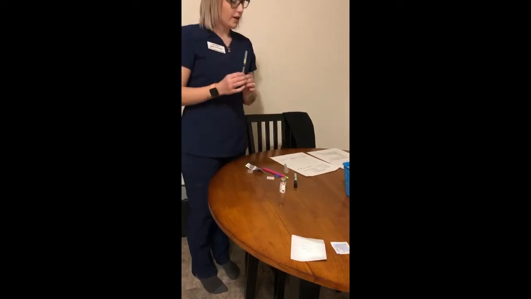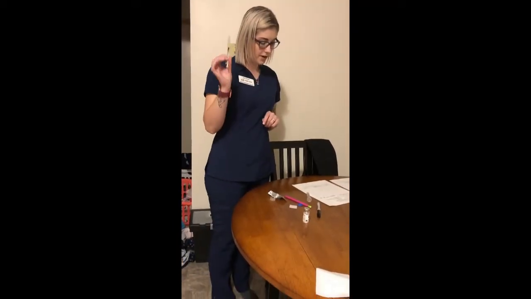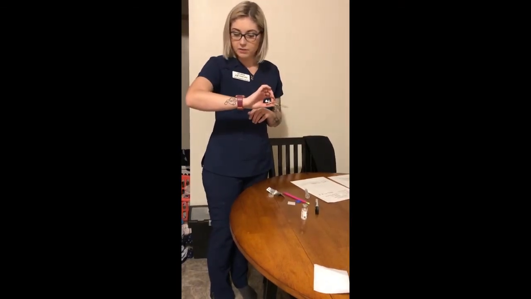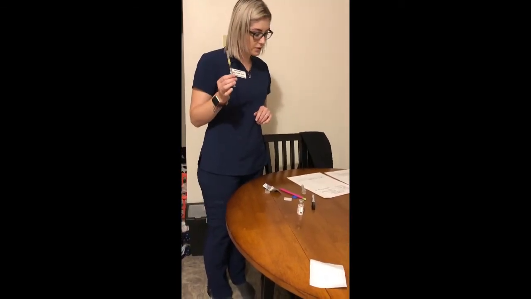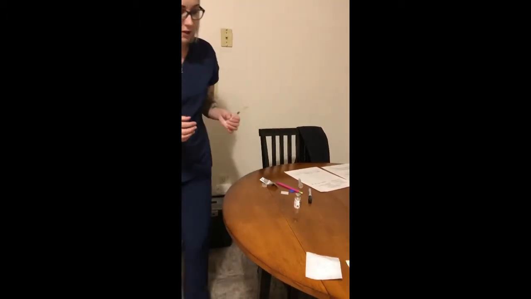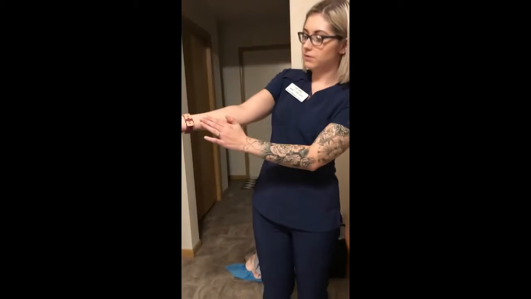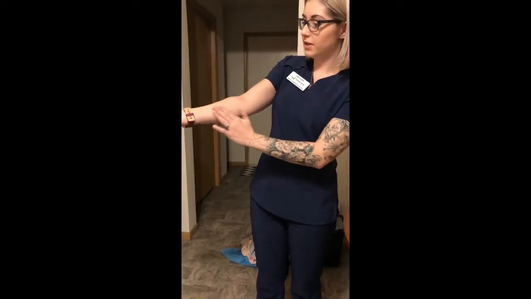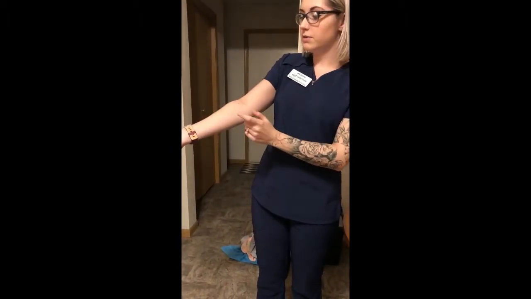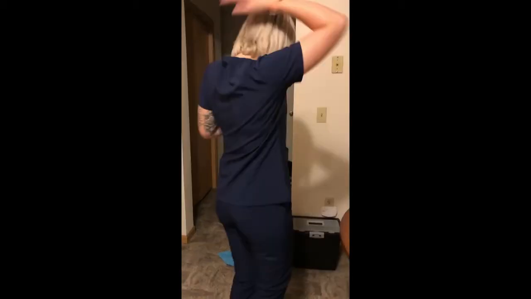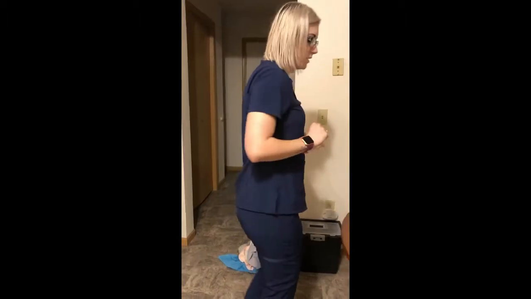I'm going to check that I have the right patient, the right medication, with the right dose, it's the right time, and the right route. So I'm going to explain the routes for the intradermal medication. So the intradermal injection, you want to put it here on your forearm. You don't want any moles or tattoos where you put it. Or you can put it on this part of your back.